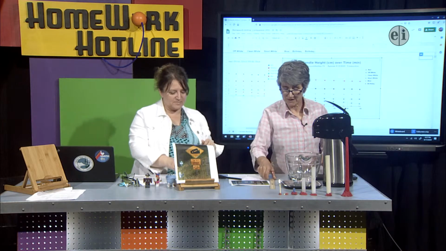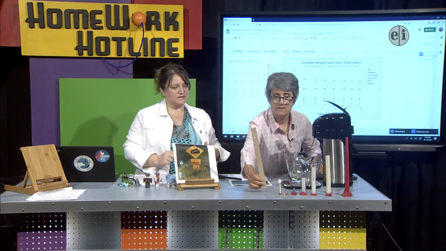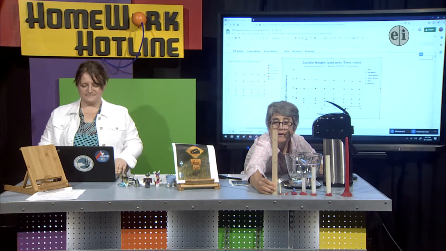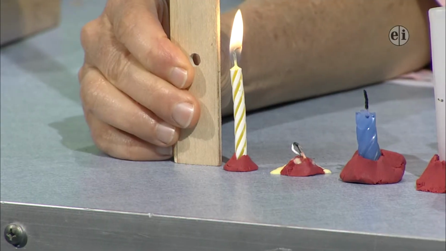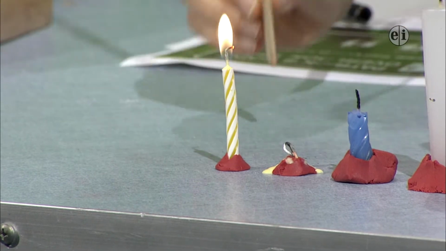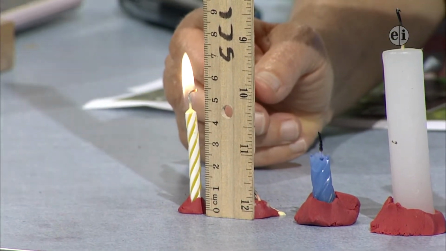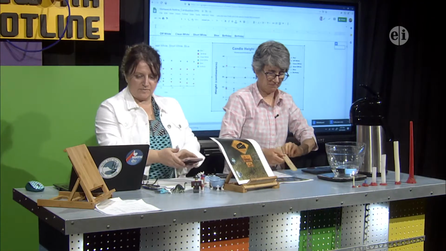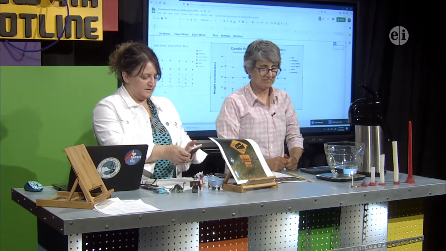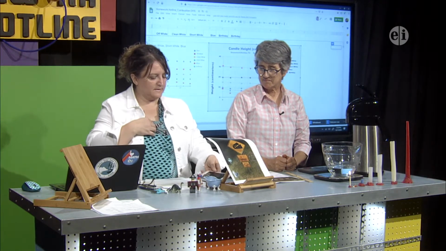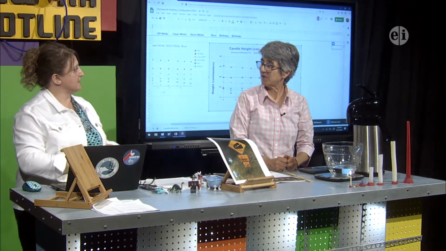Oh, it's our 3 minute timer. So let's measure. Try to avoid burning the ruler. And now we have 4.5, or 4 and 5/10 centimeters. Perfect. All right, thank you. And then our next timer is at 7.5 minutes. So I'm going to put on another 3 minutes, and then we'll measure it again. That'll be pretty close.